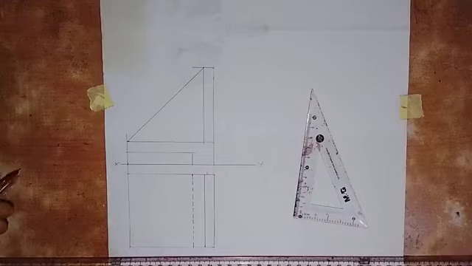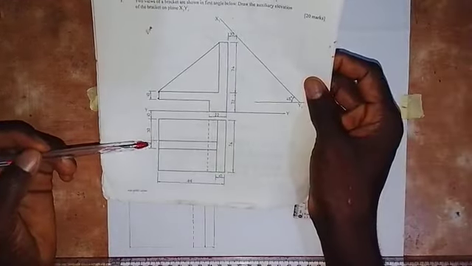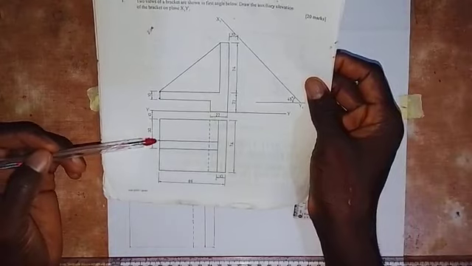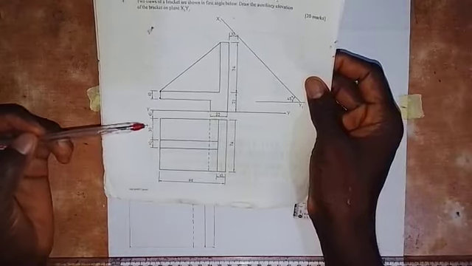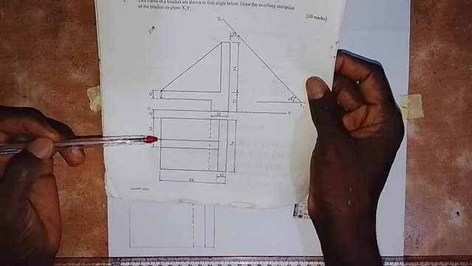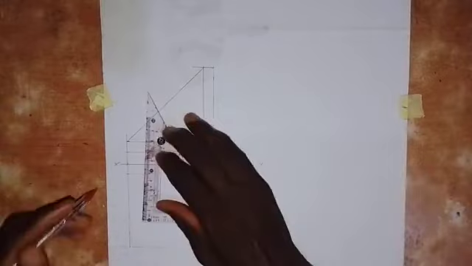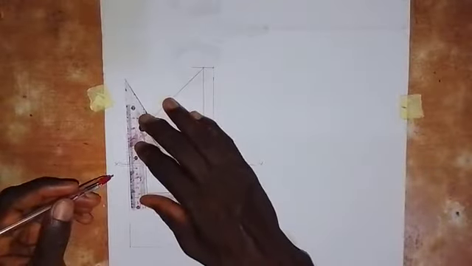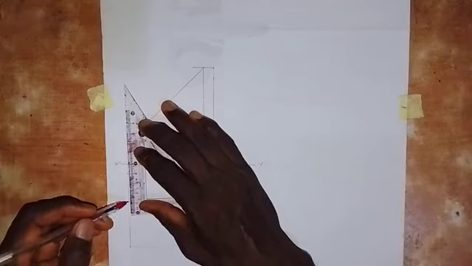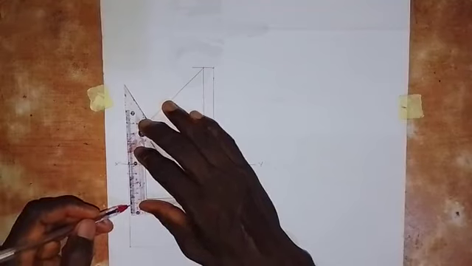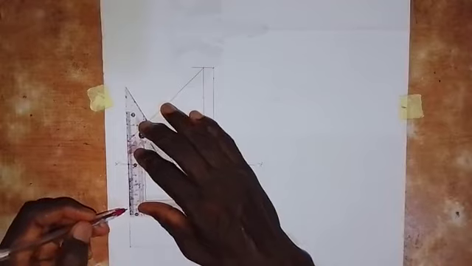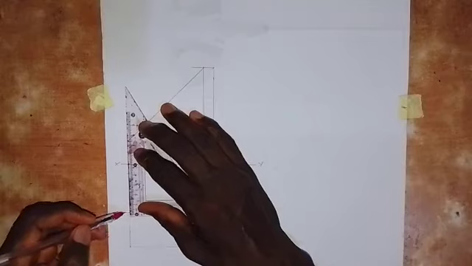Then we now need to put the web. The web has a thickness of 10 millimeters, and from here to here is 32. So let us take that 32. From this point here, we take 32 millimeters down. This is 32 millimeters. Then we now take 10. So the thickness here is 10.